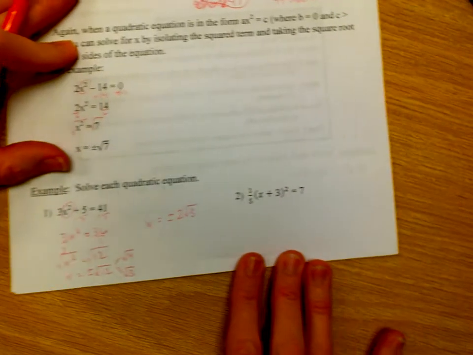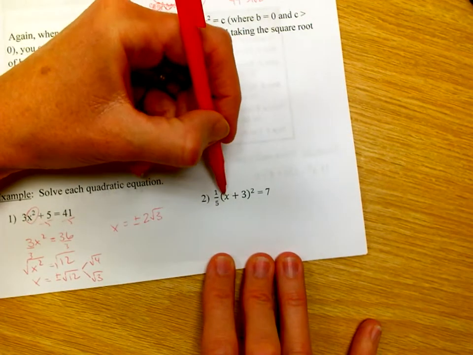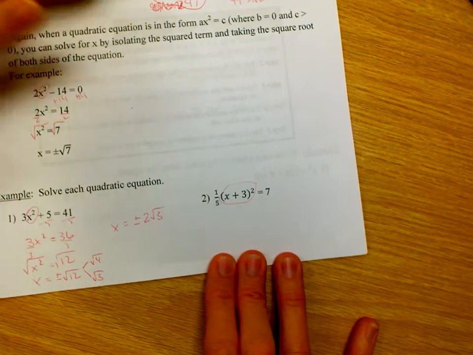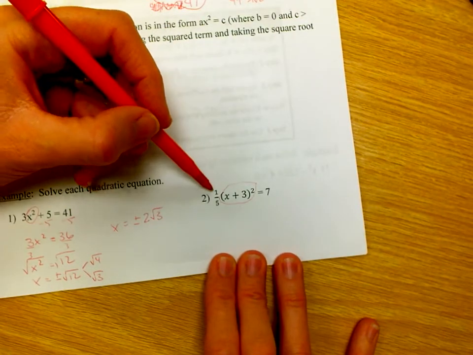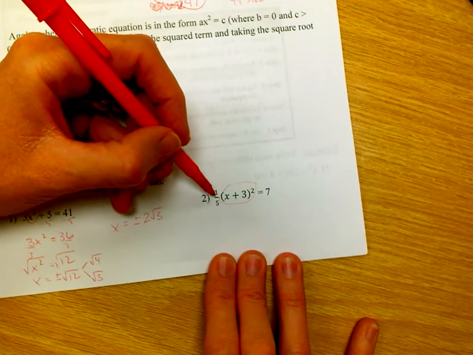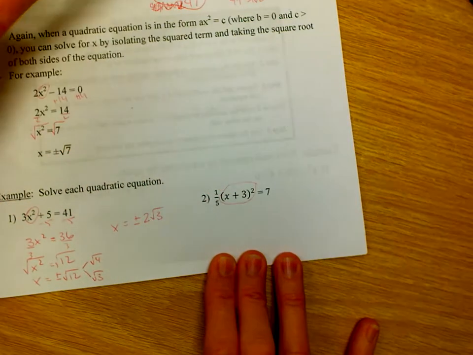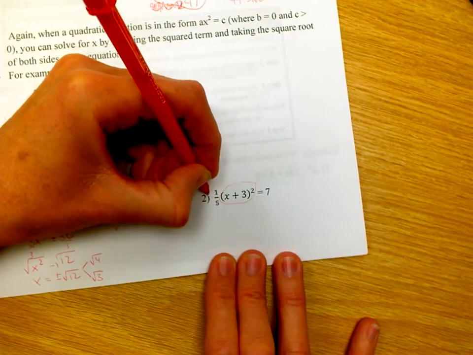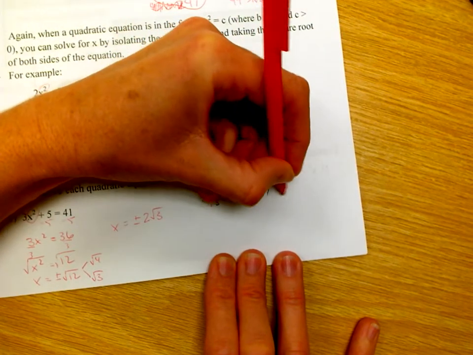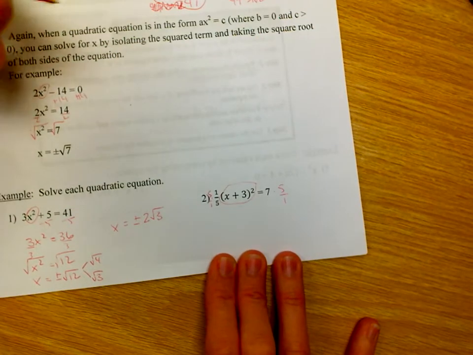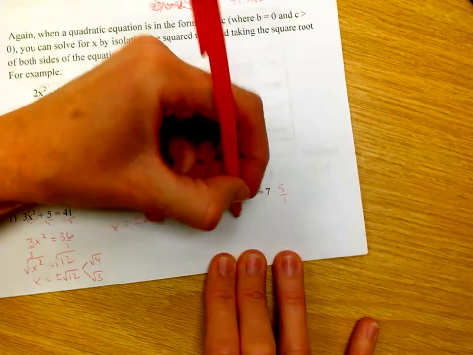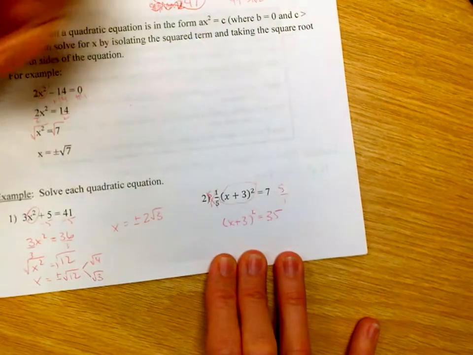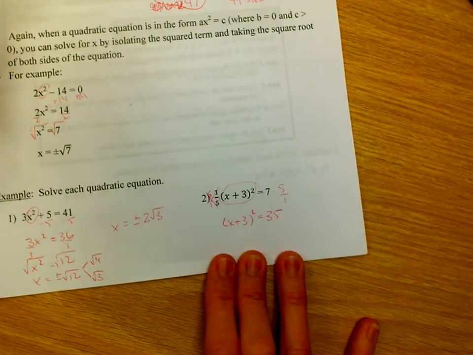If you look at example number 2, again, it doesn't matter if it's an expression that's squared. Our goal is to first get the squared part of this problem by itself. And so the part that I need to get rid of then is this 1/5. It is 1/5 times the squared part. So yes, you can divide by 1/5, but remember the better method than dividing by a fraction is to multiply by the reciprocal. And so I'm going to multiply both sides by 5 or 5/1. That will cancel that out, and I will just be left with x plus 3 squared on this side equal to 35. The nice thing is now the fraction is gone.